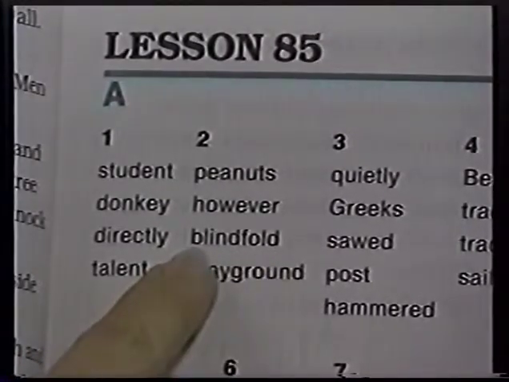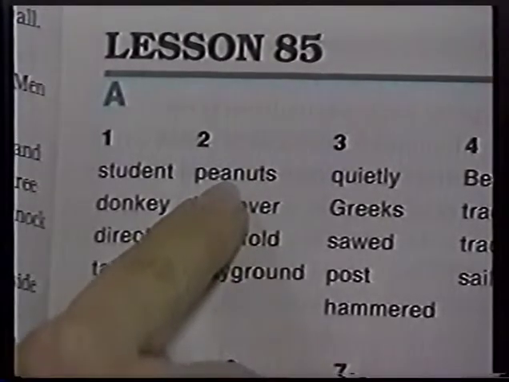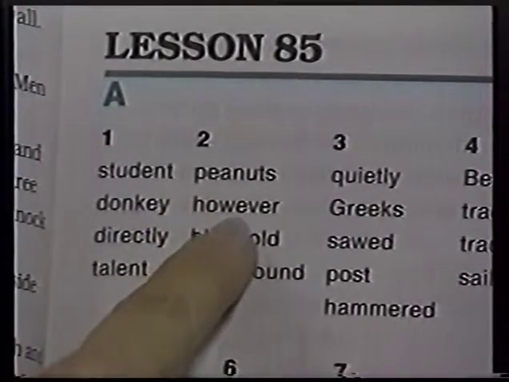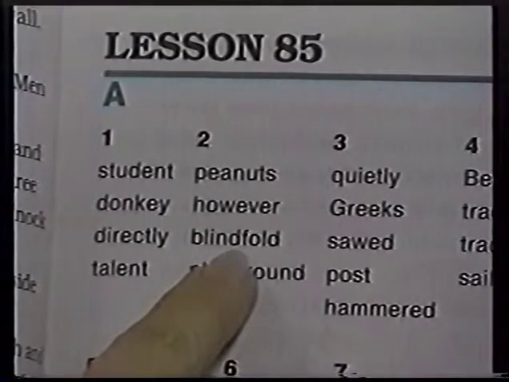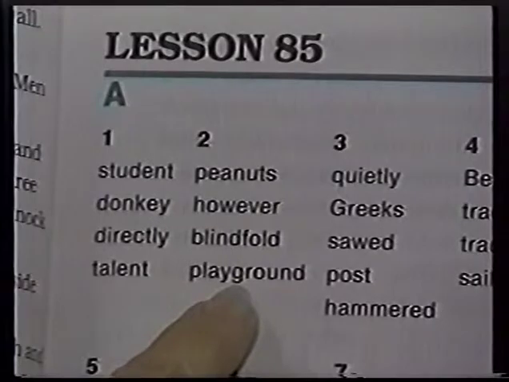Blindfold. What word did you spell? Blindfold. Yes, blindfold. Let's go up to the top again. First word. What word? Peanuts. Next word. What word? However. Next word. What word? Blindfold. Next word. What word? Playground. Nice job.